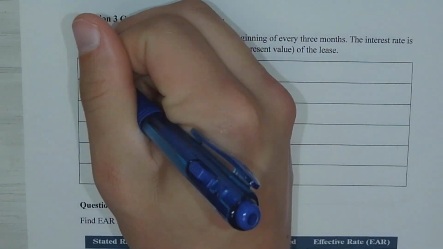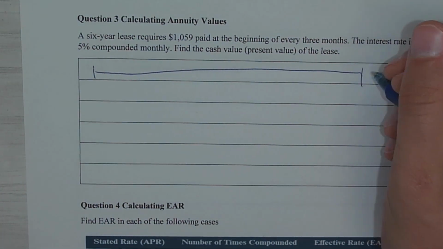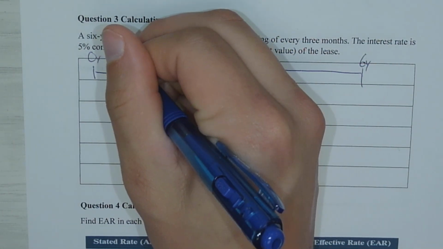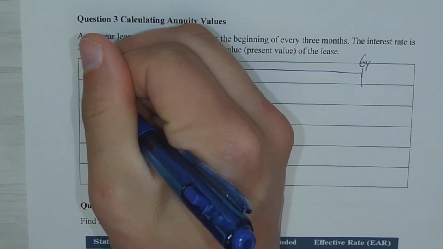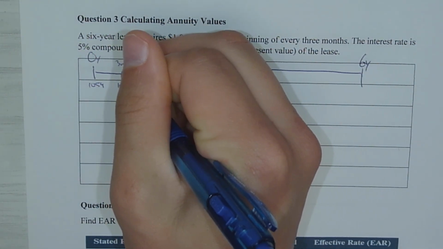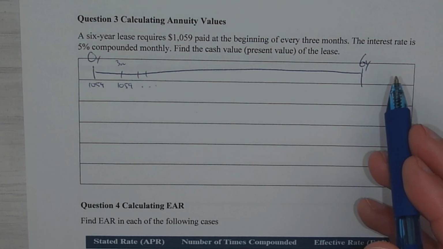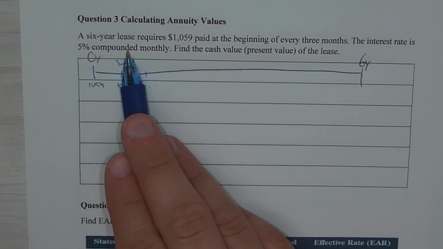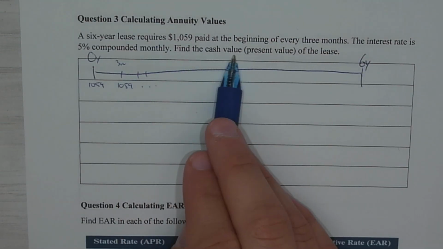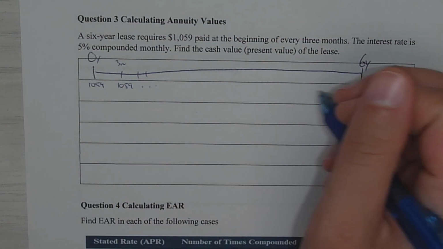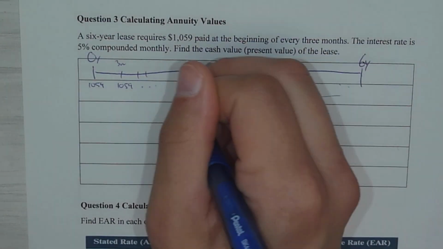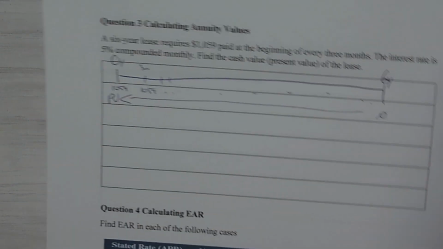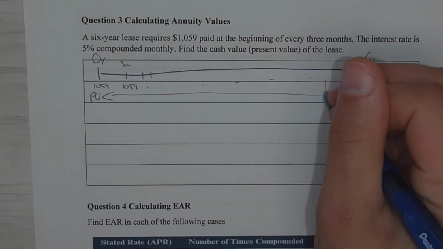So we have a 6-year lease. Every 3 months at the beginning, so starting right away, $1,059 is paid. The interest rate is 5% compounded monthly. So find the cash value or the present value. So of all of these, what does it all equal when we get to the beginning, the present value? There's nothing at the end. So it's the value of the annuity as we go.